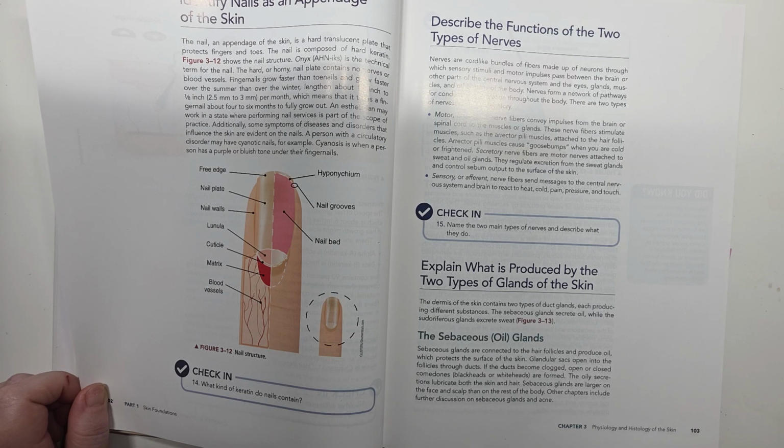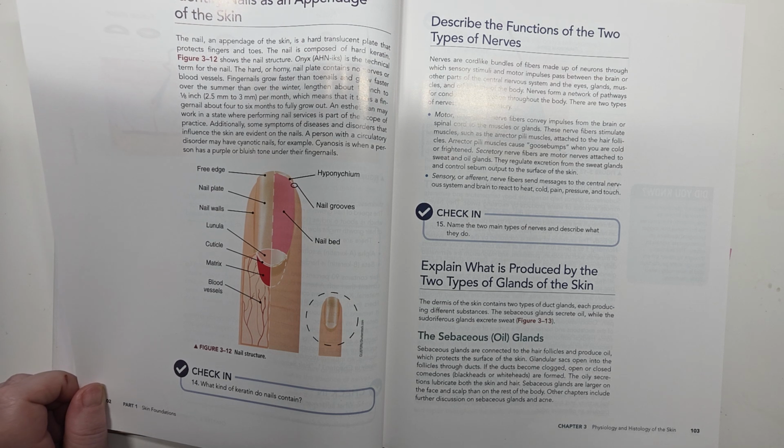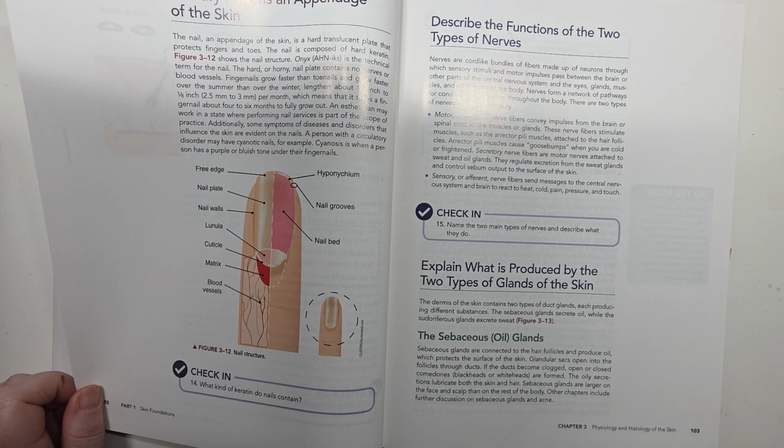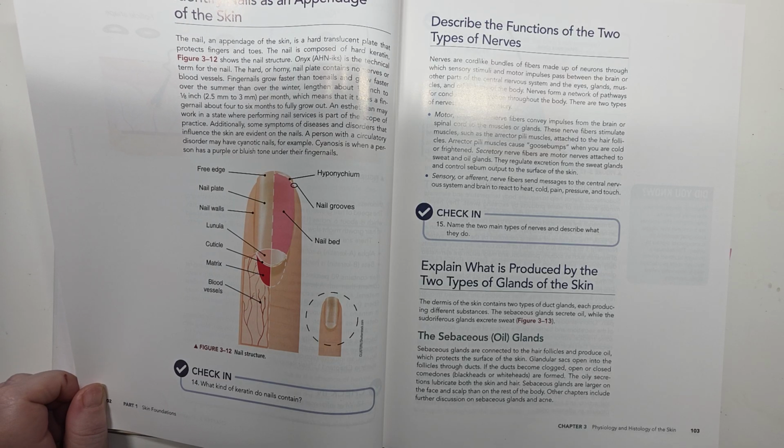The dermis of the skin contains two types of duct glands, each producing different substances. The sebaceous glands secrete oil, while the sudoriferous glands excrete sweat. The sebaceous glands are connected to the hair follicles and produce oil, which protects the surface of the skin.